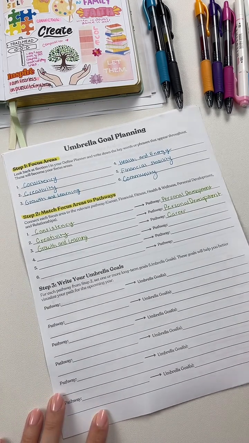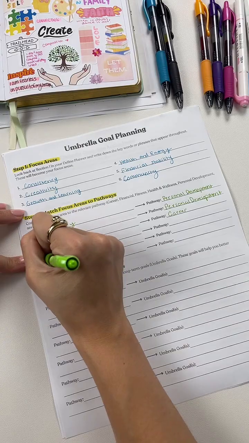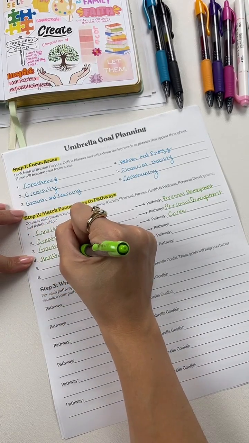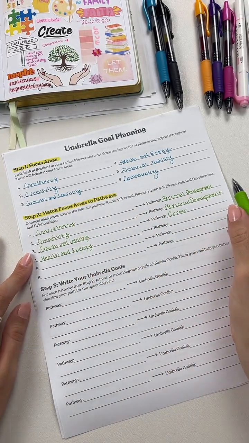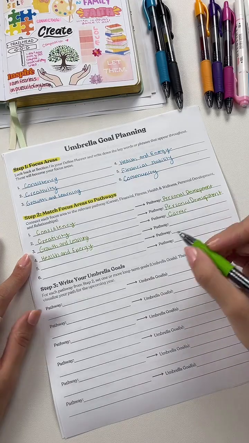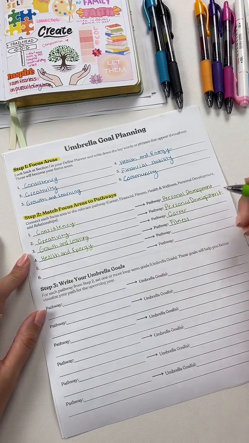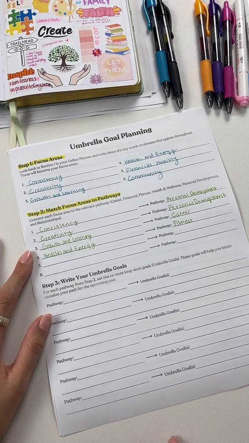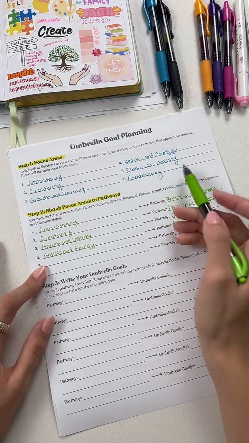I appreciate you. Number 4, we have health and energy. For this, it's going to fall under the fitness pathway. I could see a world in which it might apply to your health and wellness energy. Again, no right or wrong. Now, we also talked about that financial stability.